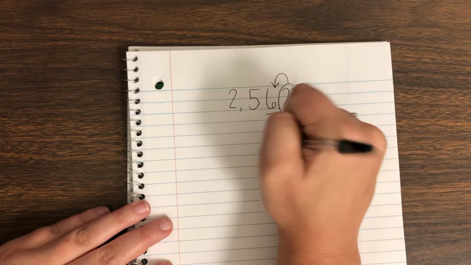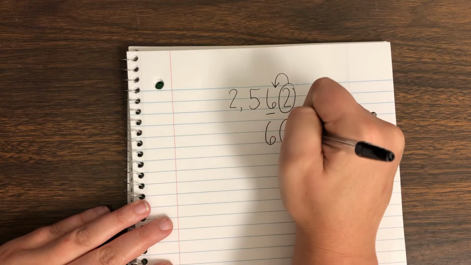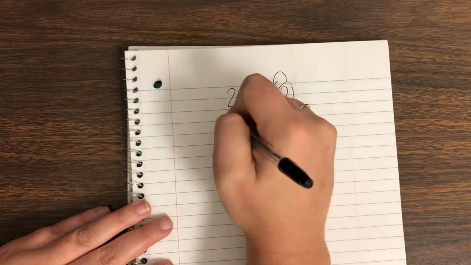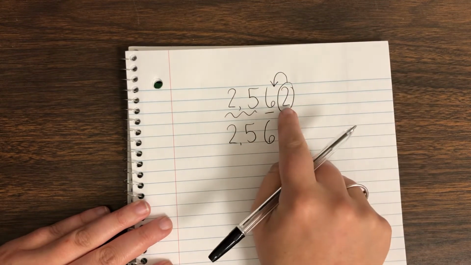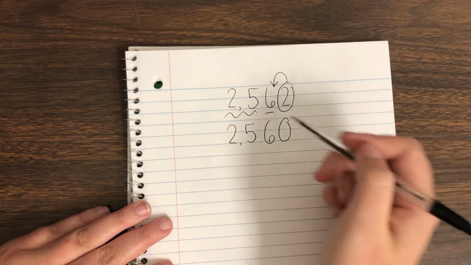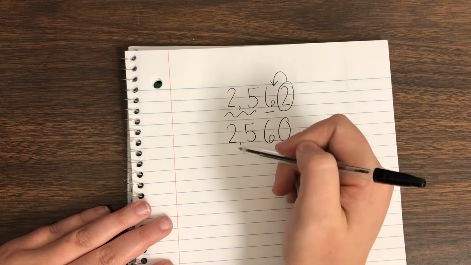It's going to stay a 6. The 2 is going to change to a 0 because it has a circle around it. And we're just going to drop the 2 and the 5 straight down because this tens did not round up to the next hundreds. Therefore, it doesn't affect anything over here for this number.